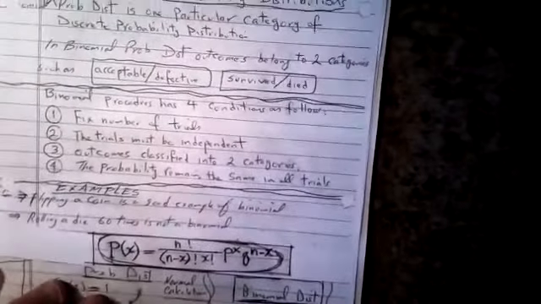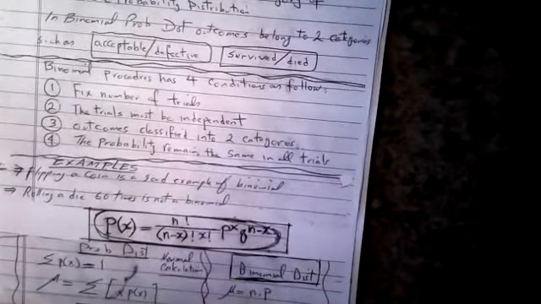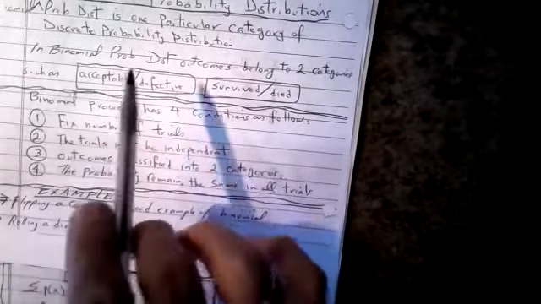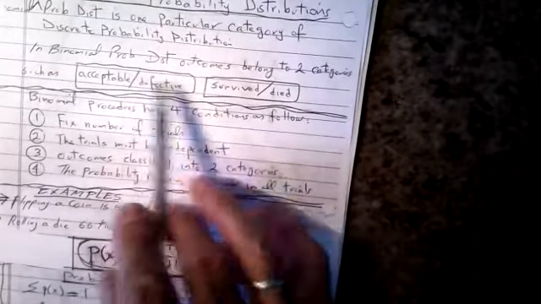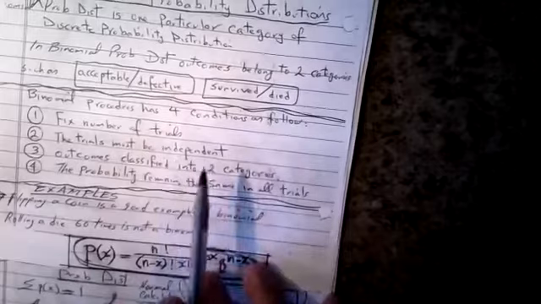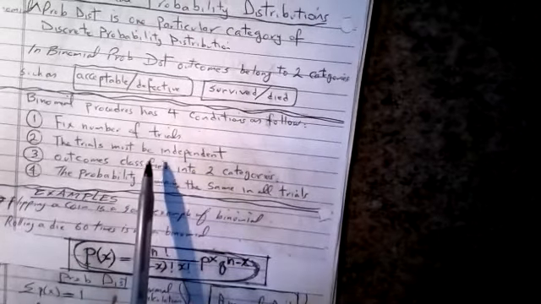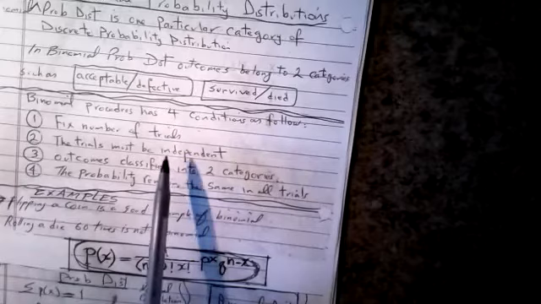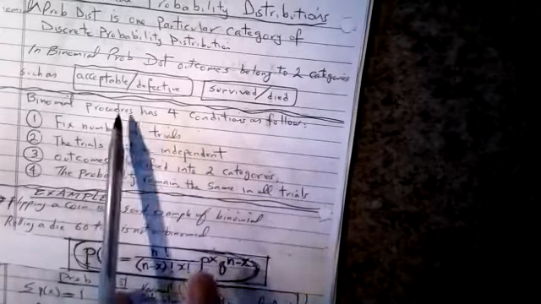The next is what we call binomial probability distributions. Binomial probability distribution is one particular category of discrete probability. And there are 4 conditions. When you're given a probability distribution, how do you know it's going to be a binomial probability distribution? You have to have this rule.